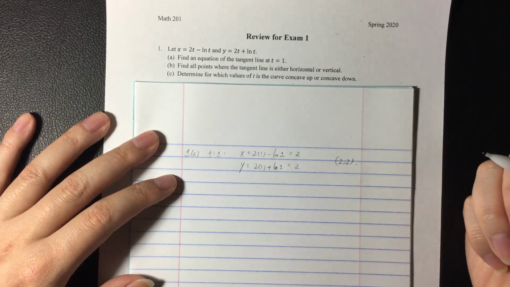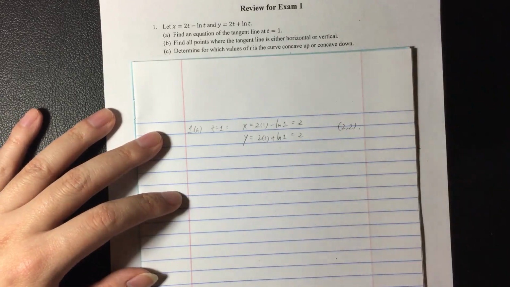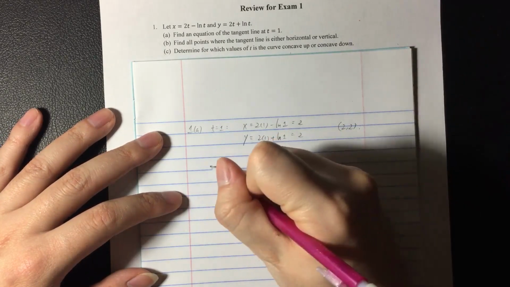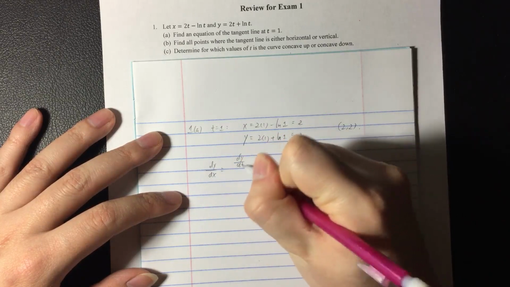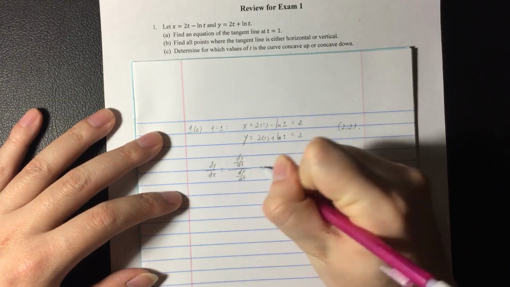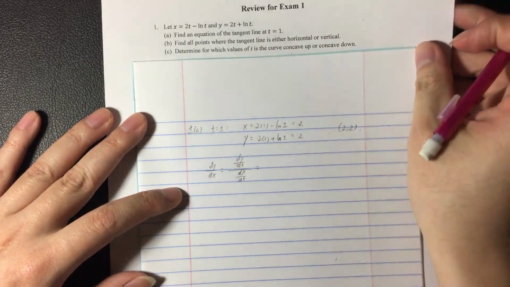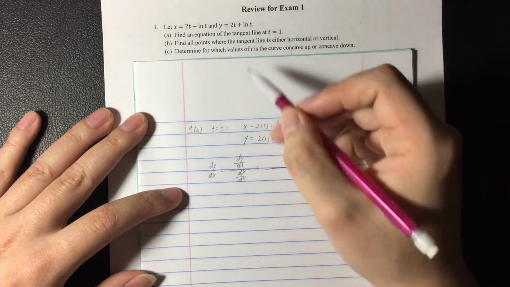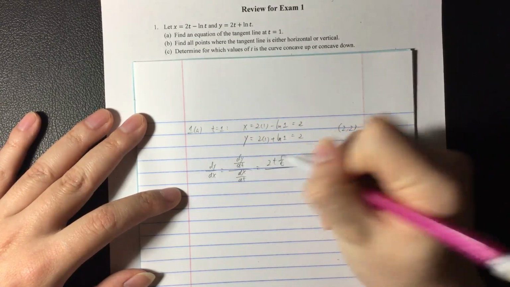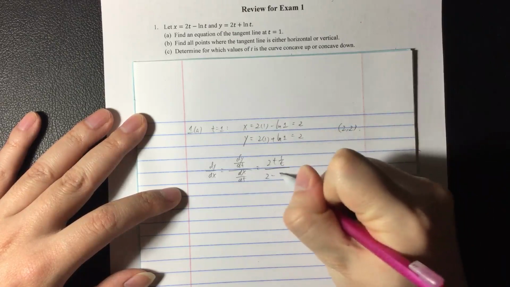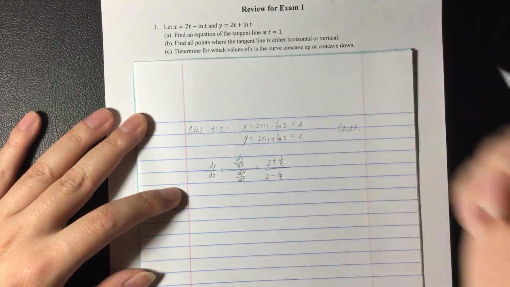Next, we have to compute the slope at t equal to 1. In order to find the slope, let's find the derivative first. dy/dx is dy/dt over dx/dt. Here we take the derivative of x and y with respect to t. dy/dt is 2 plus 1 over t. dx/dt is 2 minus 1 over t.